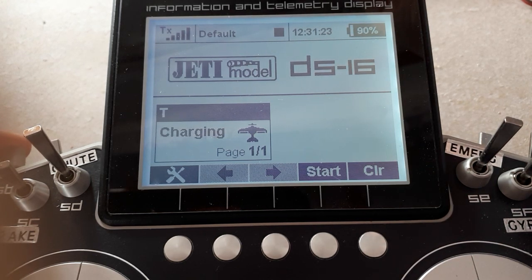When you change flight modes, you can change your gain entirely. It doesn't matter, it will have remembered where you were in the last flight mode, so it behaves like a digital trim.